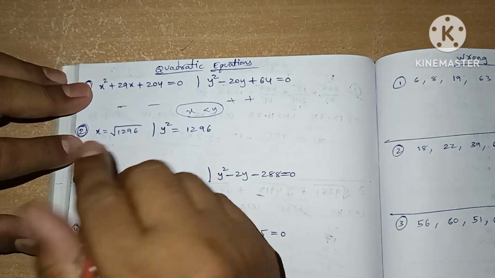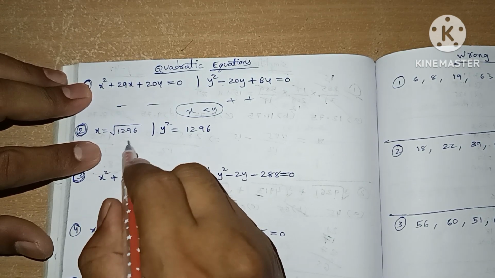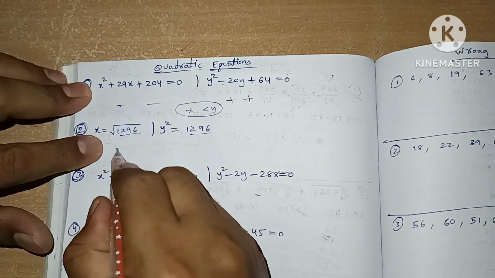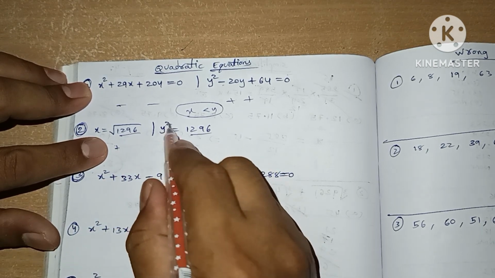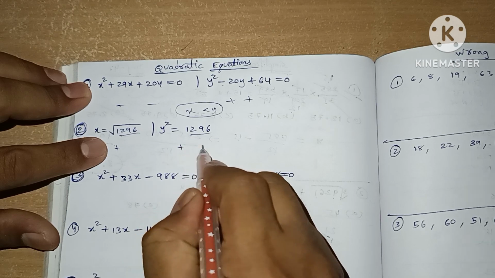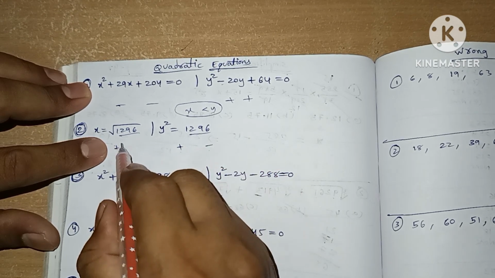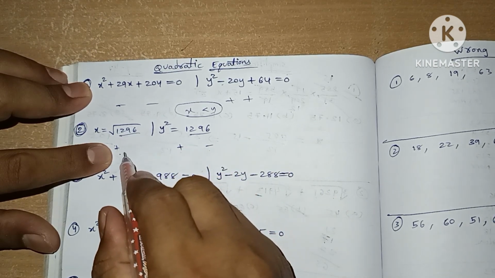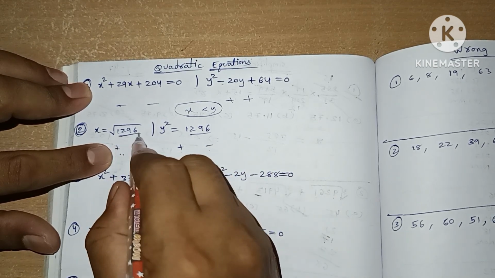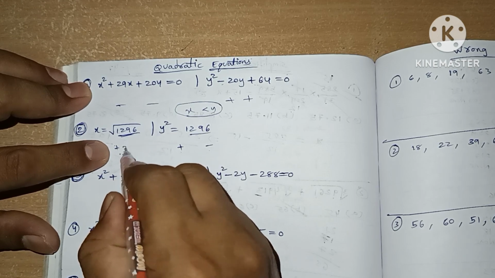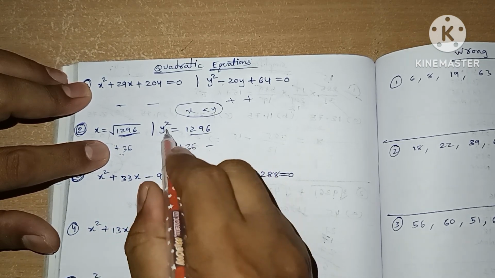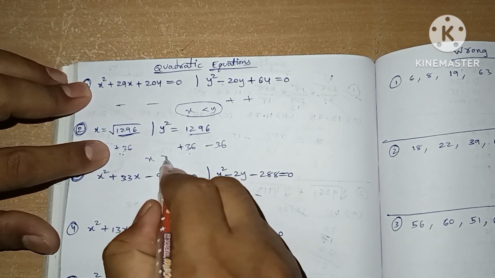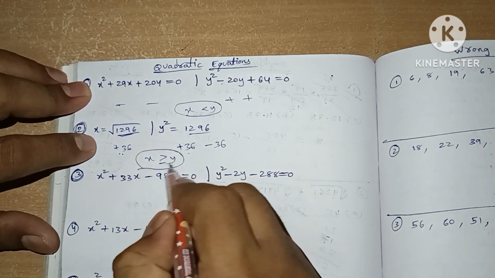Okay. Next, second question. X value is root over 196. So we get here these are same. So here the value becomes in plus. Here y square is equals to 196. So the roots are plus and minus. We get the same values here. So by comparing these two, 196 is the value of 36. Y square value is plus or minus 36. Now by comparing these two, it is clear that x is greater than or equals to y.